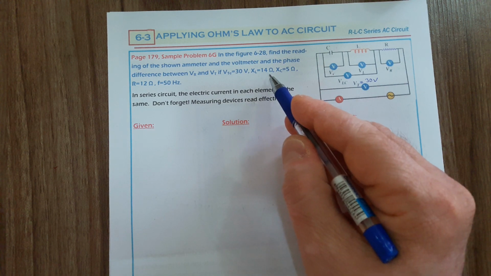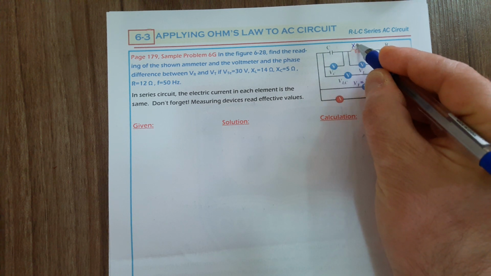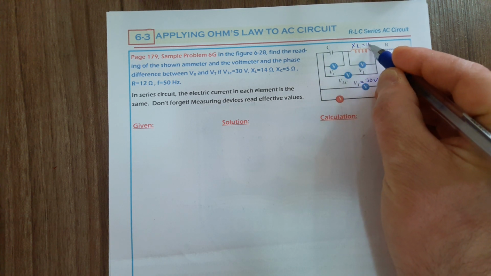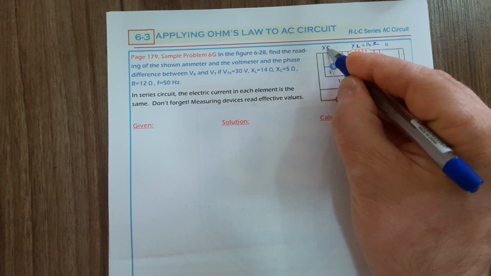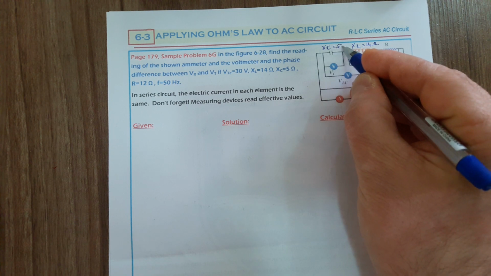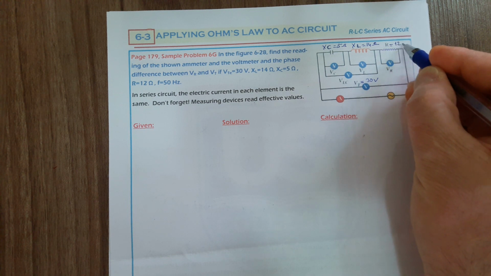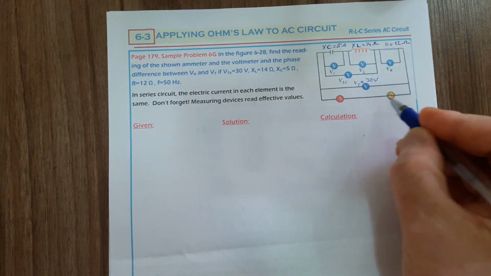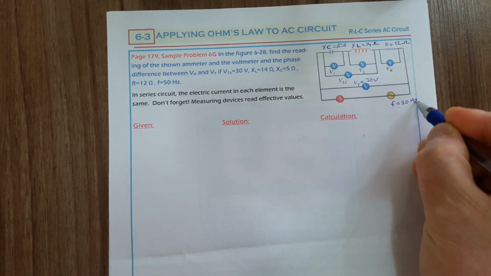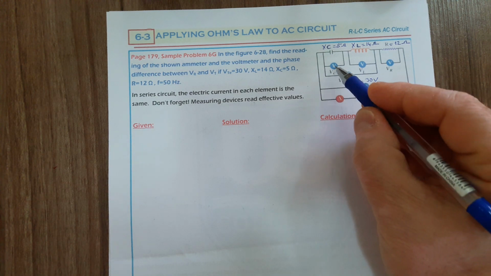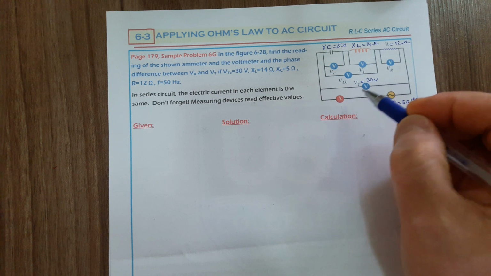XL, the inductive impedance, is 14 ohm. So let me write here, XL is 14 ohm. XC is 5 ohm. In the question, these values are given. R is 12 ohm. And the frequency of the generator is 50 hertz. We will find the reading of all these 1, 2, 3, 4 voltmeters and 1 ammeter.